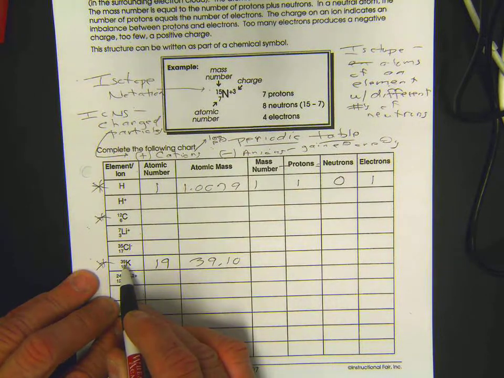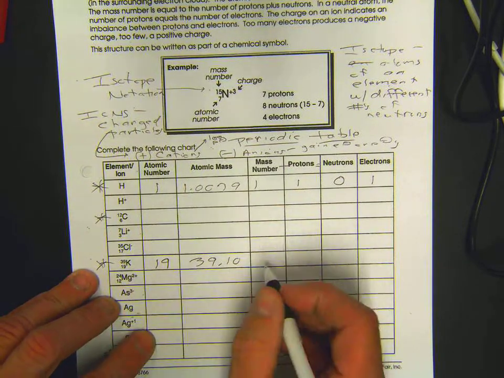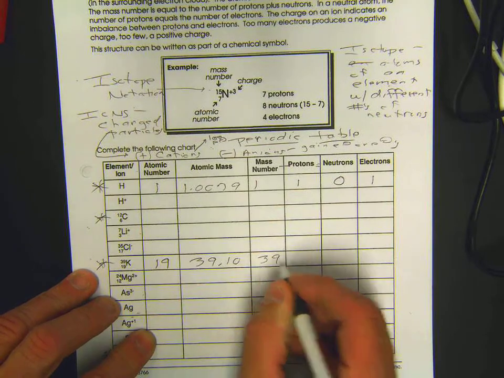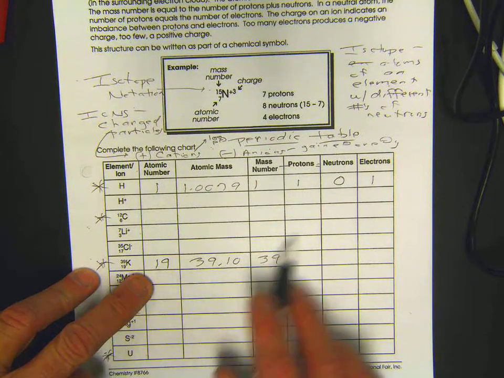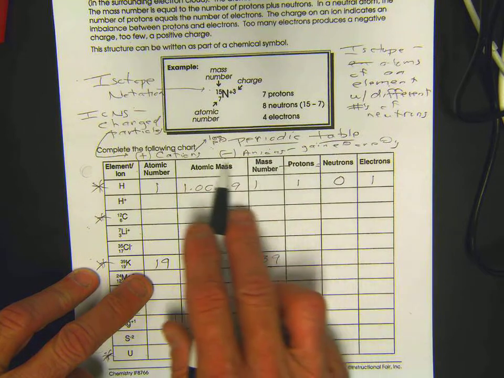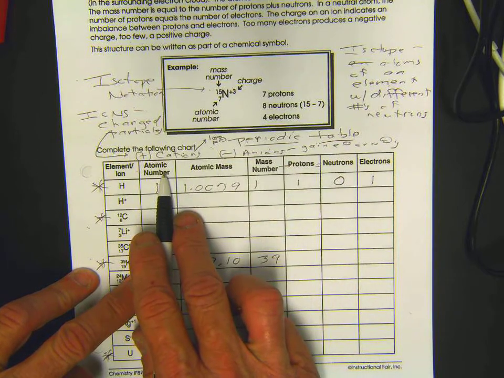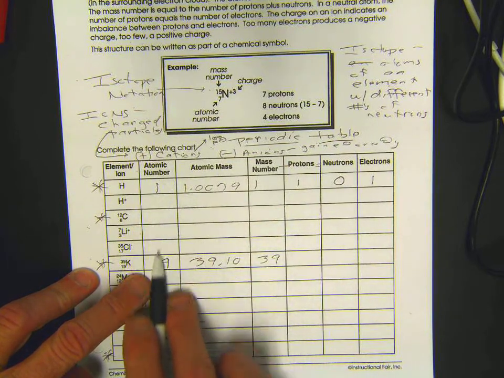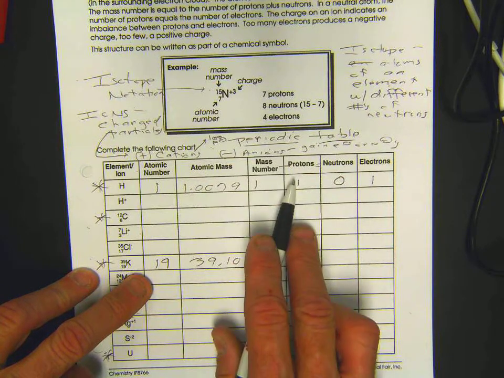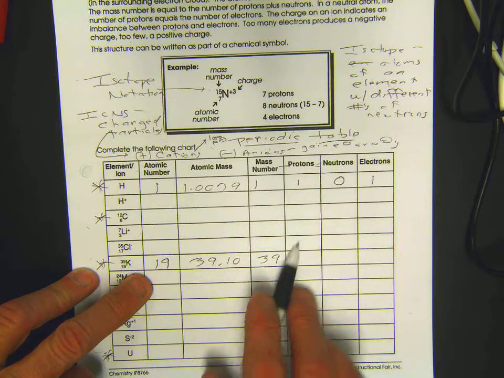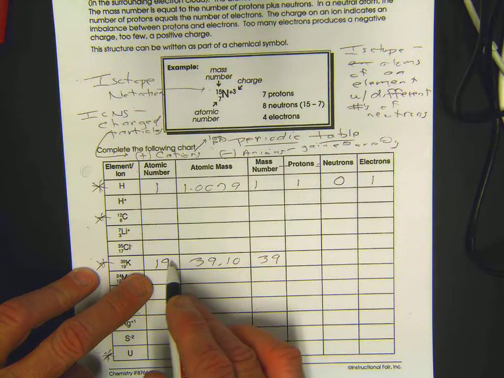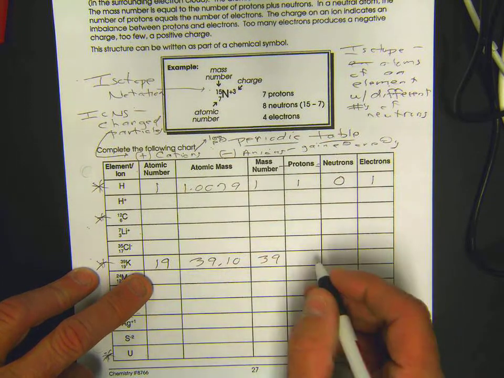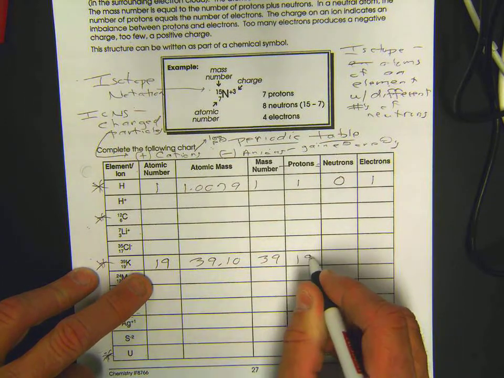Notice the mass number is up here at 39. The number of protons and the atomic number are always the same thing, so this column and this column are always the same for each respective element. I have 19 protons here.